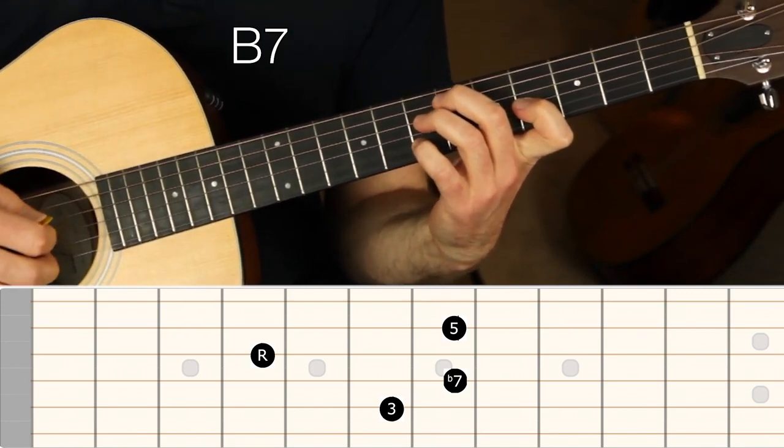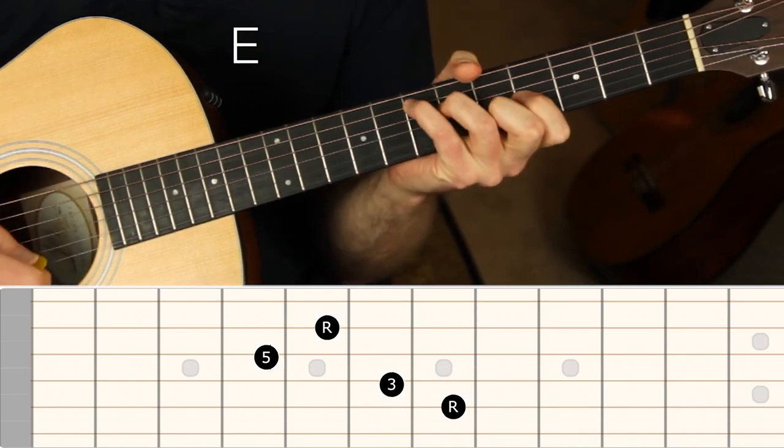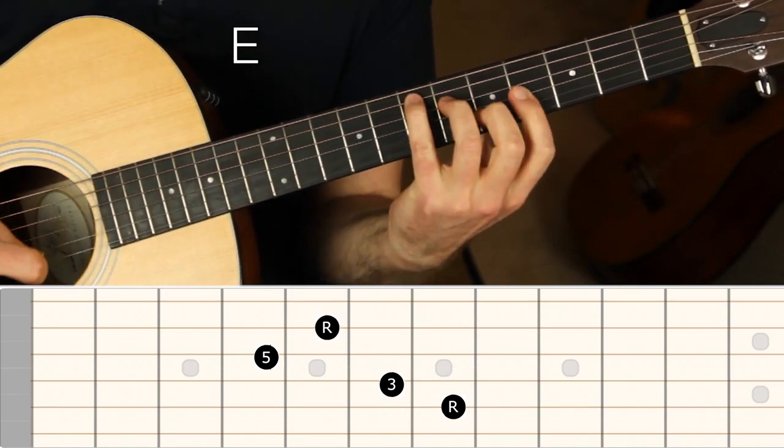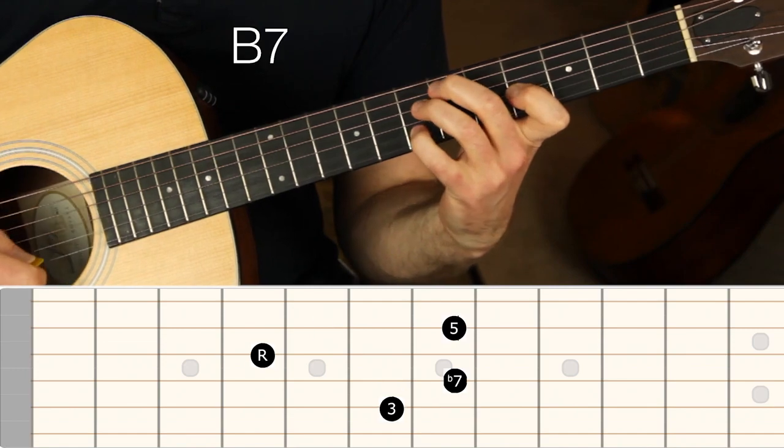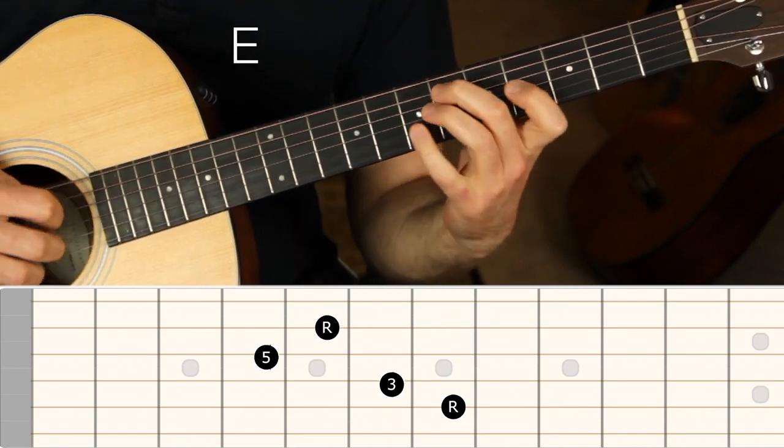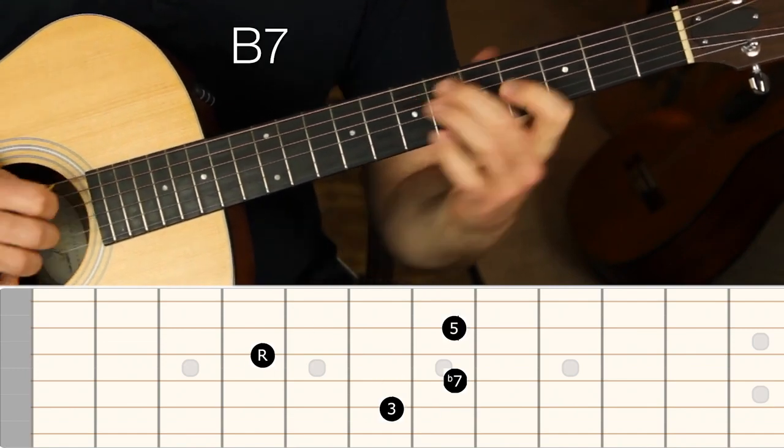This would function nicely to resolve to an E chord, and I used kind of a C shape for an E chord there. So it's kind of fun to stumble on that. So there's another voicing for B7.